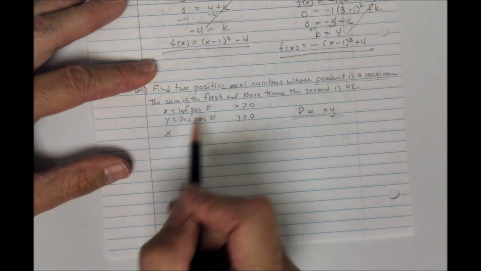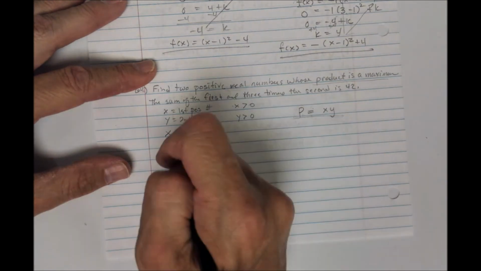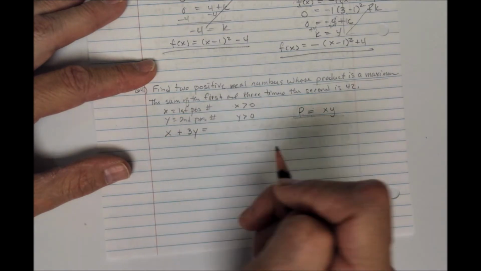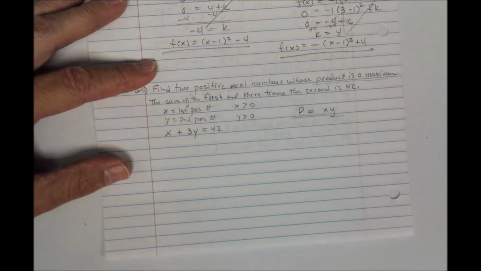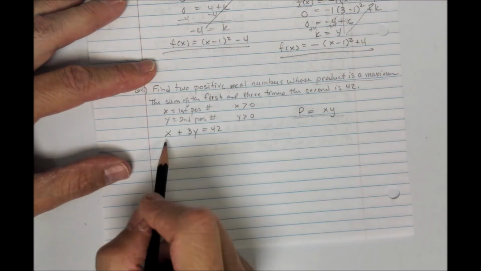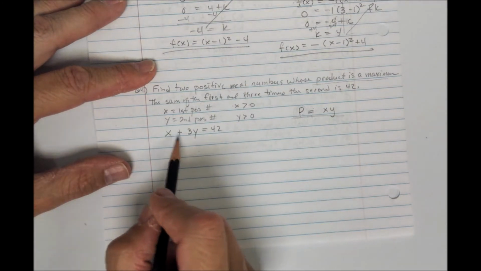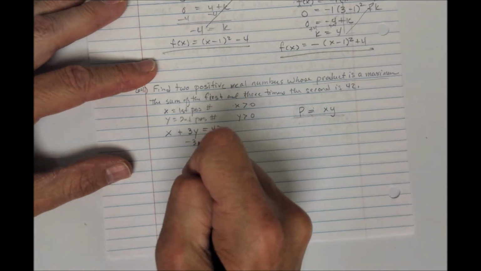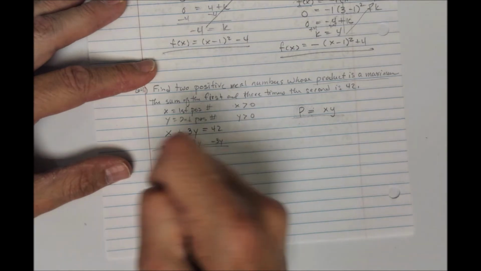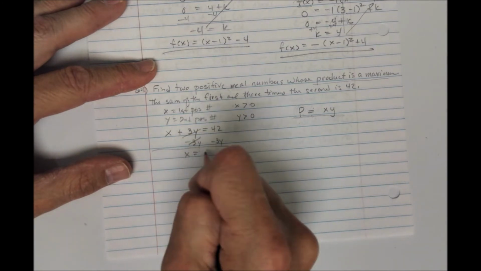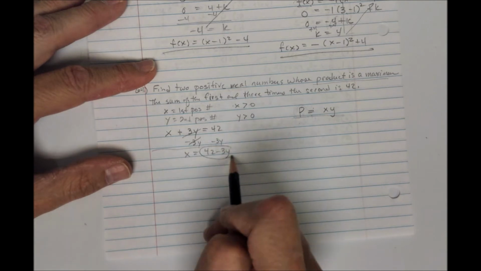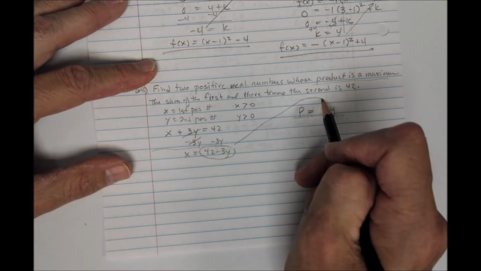The sum of the first and 3 times the second, so I add to it 3 times y is 42. So now I'm going to, usually I solve for y, but I'll have a fraction, so I'm going to solve for x. And I'm going to subtract 3y from both sides. And I have x is equal to 42 minus 3y. And I'm going to substitute that in to this equation right in here for x.